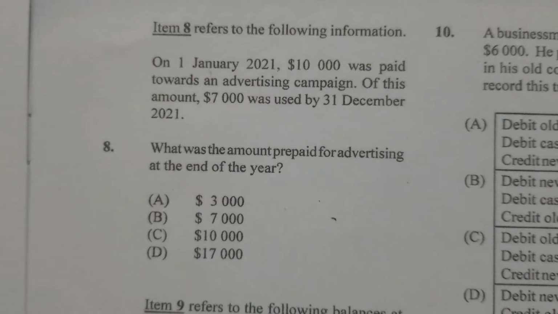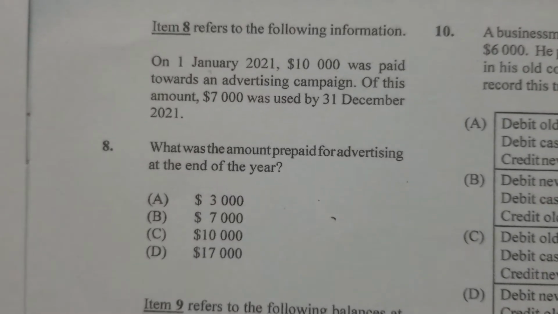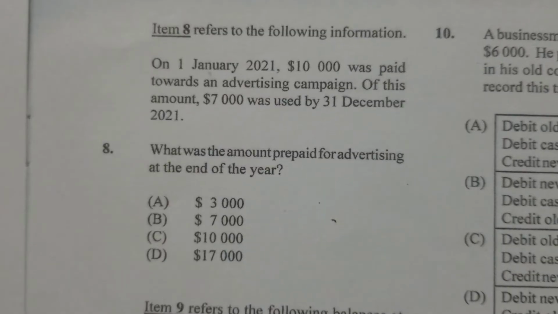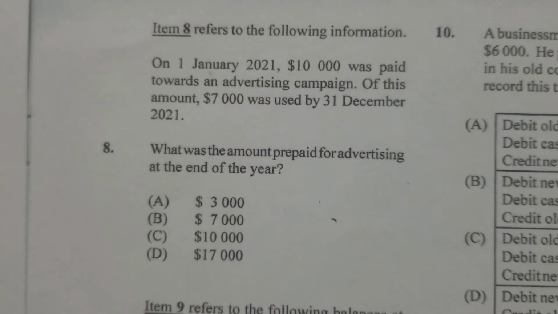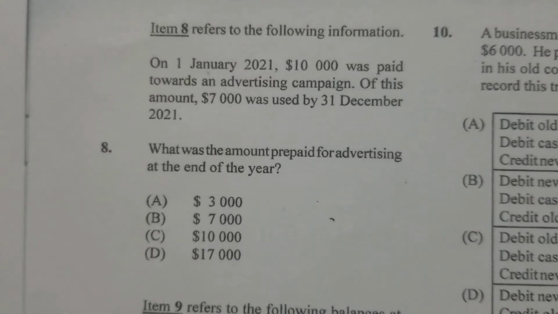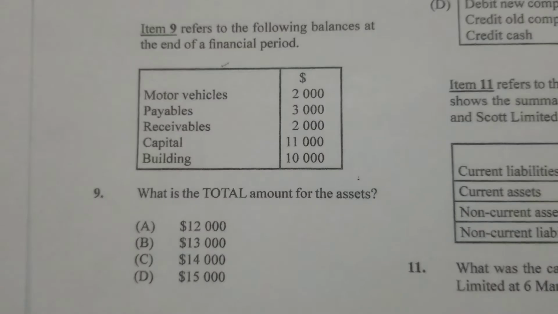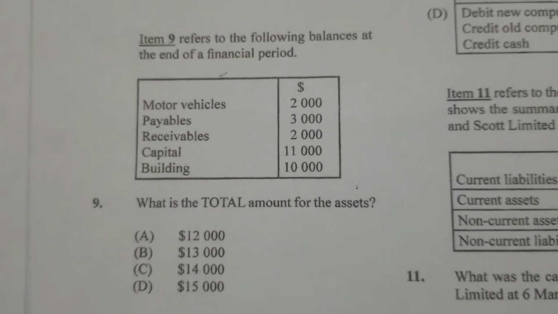Yes? How much of that 10,000 have we used up? 7,000. So we subtract the 7,000 from the 10,000, and the difference is 3,000. So we would have paid 3,000 more than we should have paid for the year, and therefore the answer will be A. Yes, 3,000. Question 9.